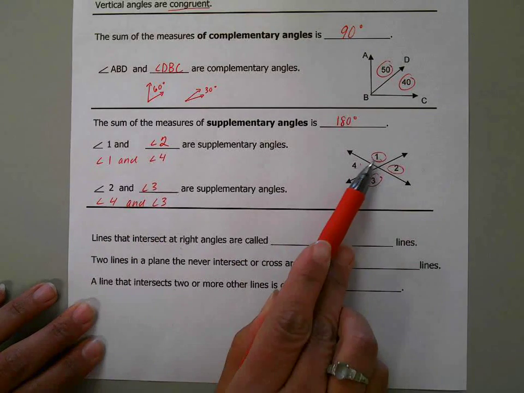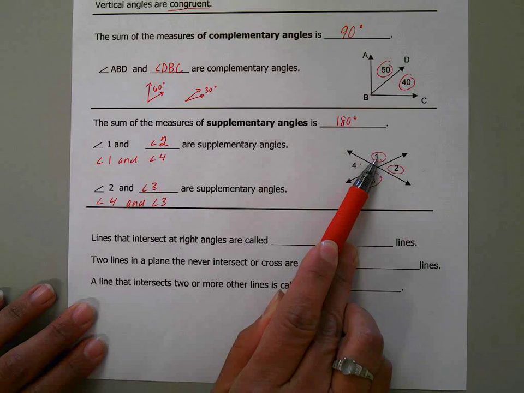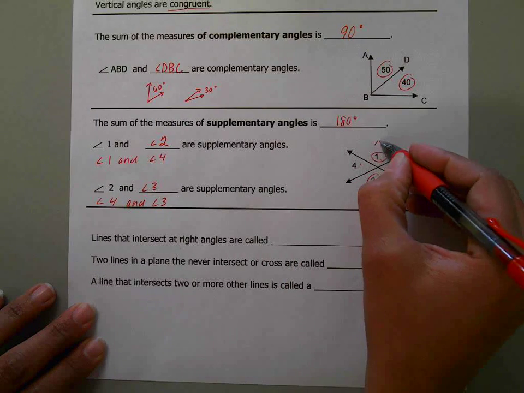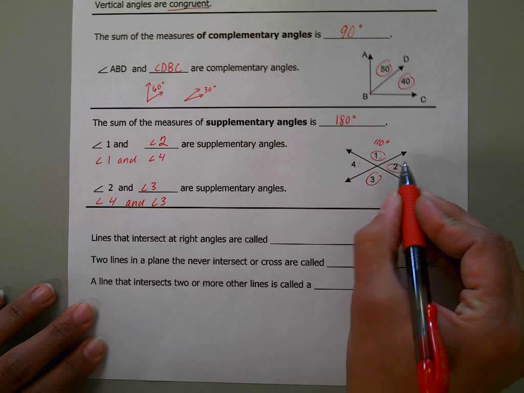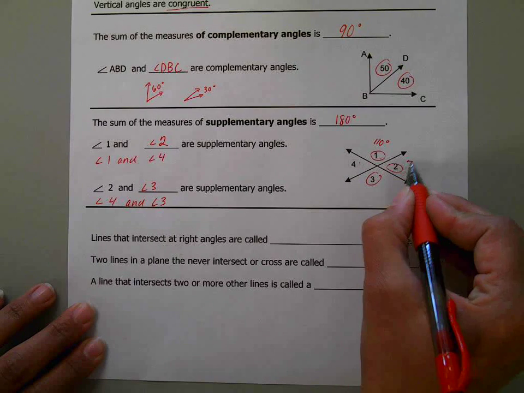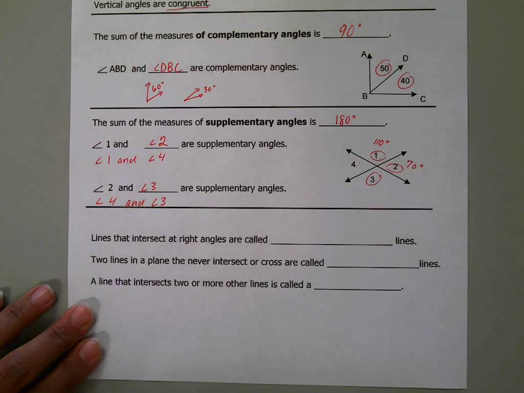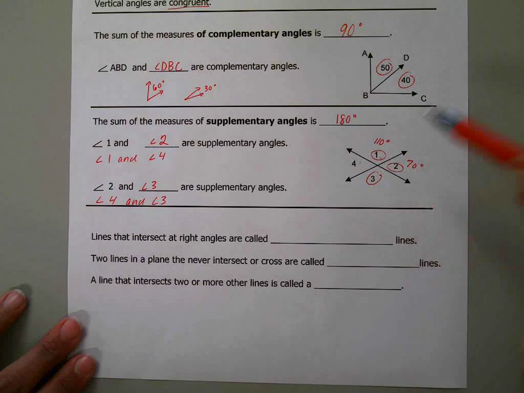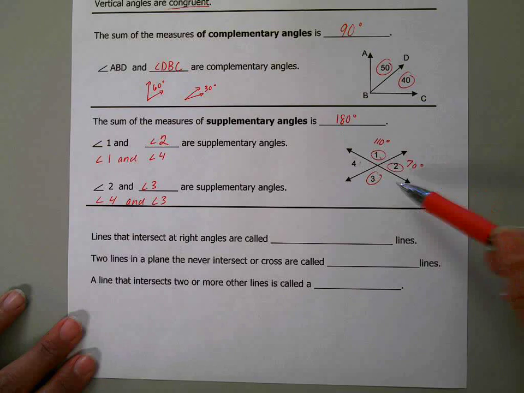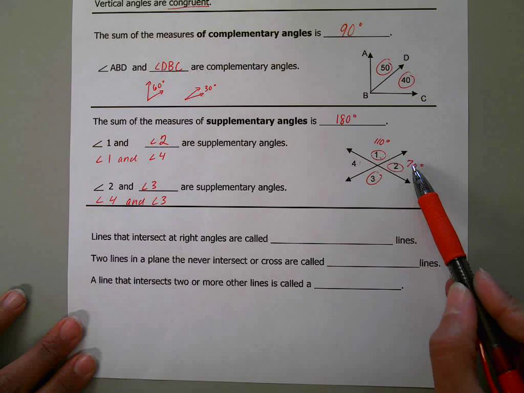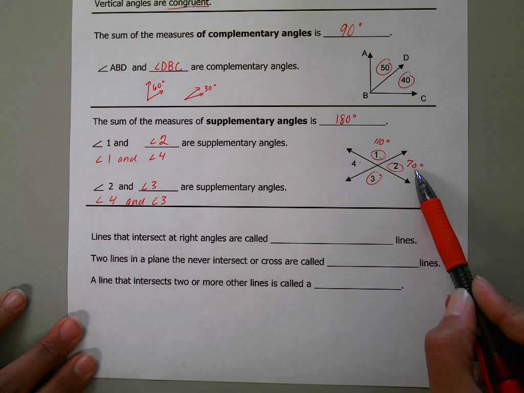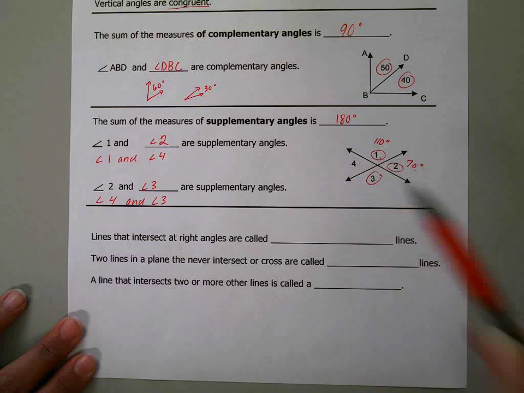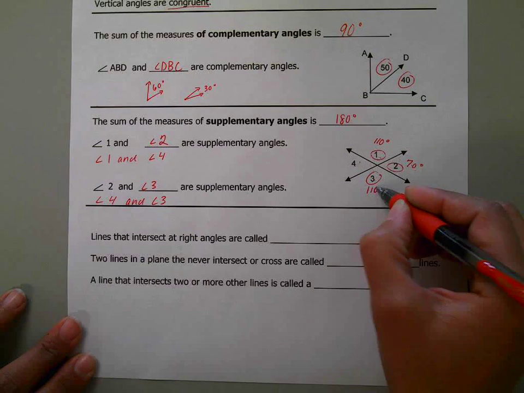So if angle 1 were 110 degrees, then angle 2 would have to be 70 degrees. Which would then also mean, and you can look at the rules for vertical angles and supplementary angles, that if angle 2 were 70 degrees, then angle 3 would have to be 110 degrees.